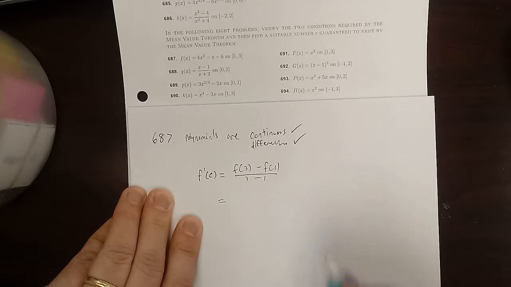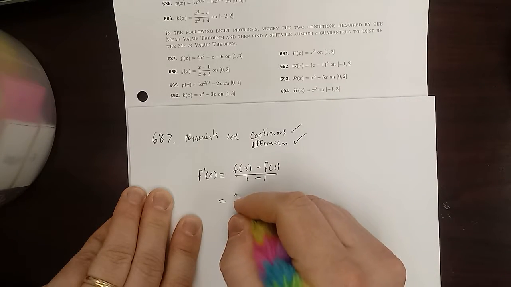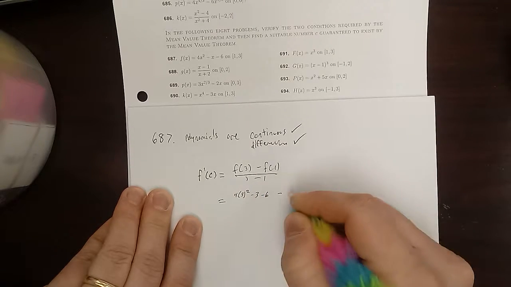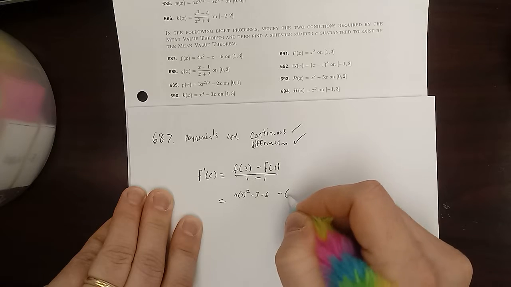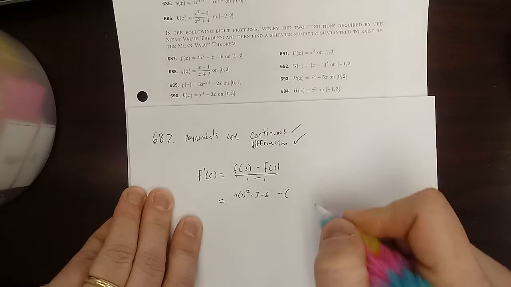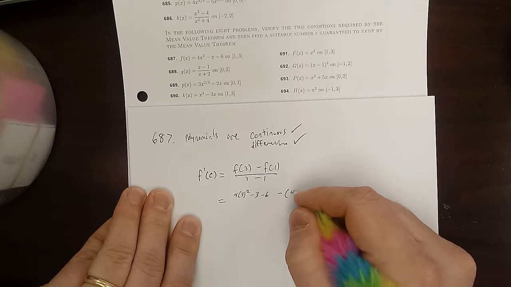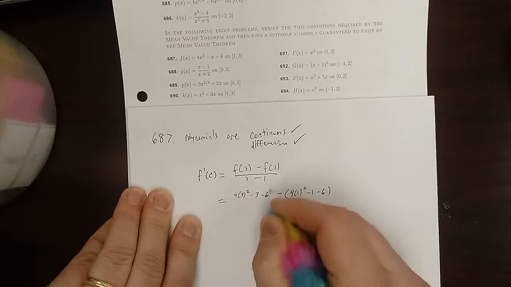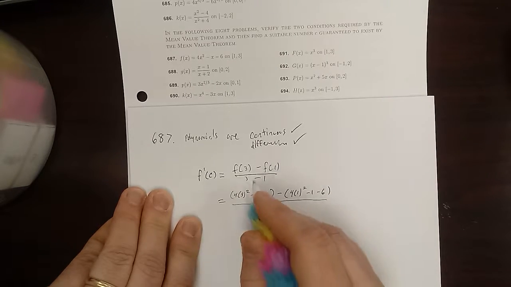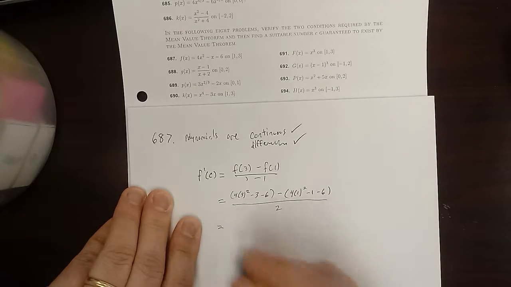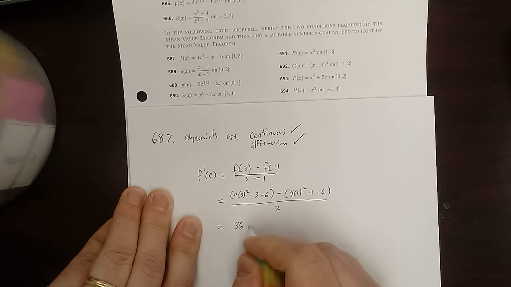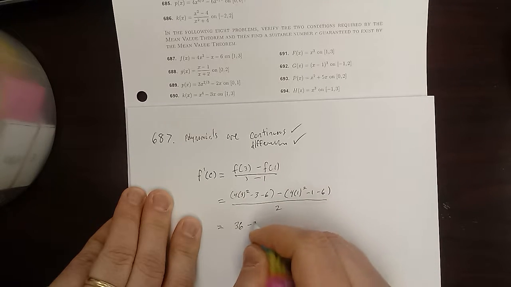And so let's see, f of 3 is going to be 4 times 3 squared minus 3 minus 6, minus f of 1. Now it's important to put parentheses there so you don't mess it up. So 4 times 1 squared minus 1 minus 6, all over 3 minus 1, that's just 2. 4 times 9 is 36, minus 3 minus 6, that's minus 9.